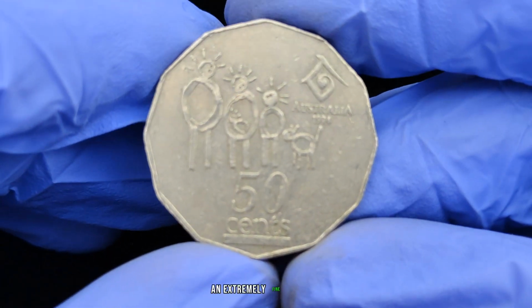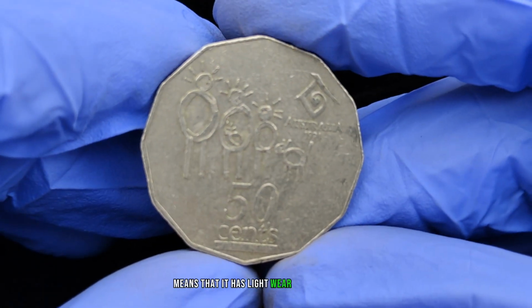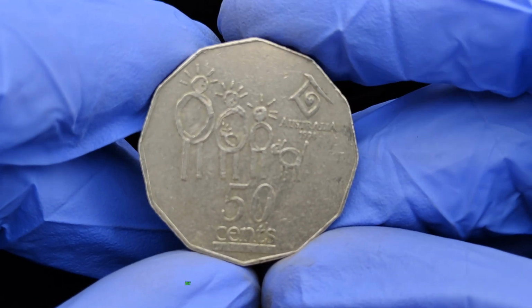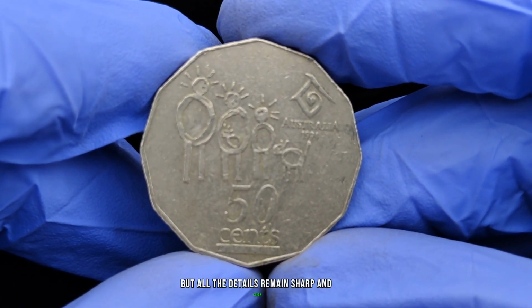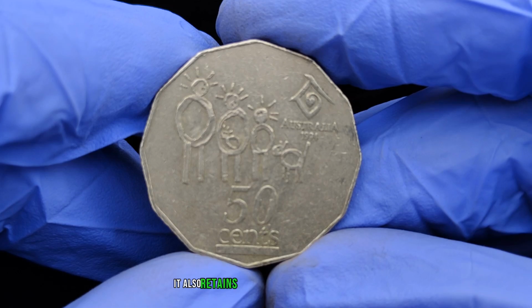Coin condition plays a crucial role in determining its market value. An extremely fine coin means that it has light wear on the high points of the design, but all the details remain sharp and clear. It also retains much of its original mint luster.